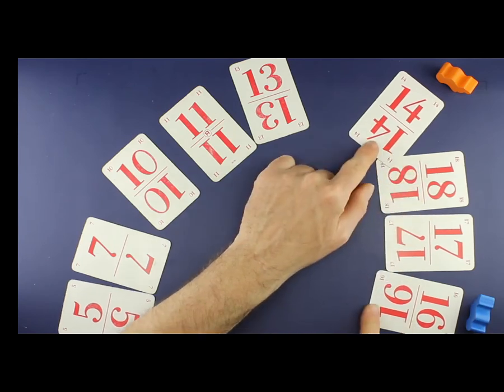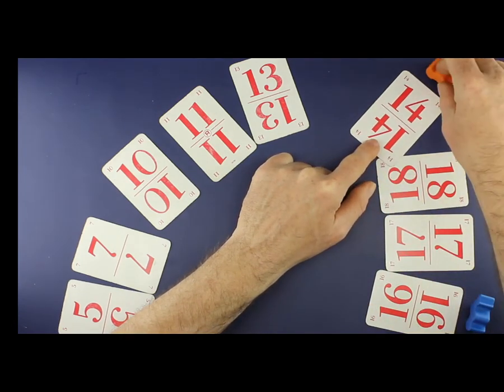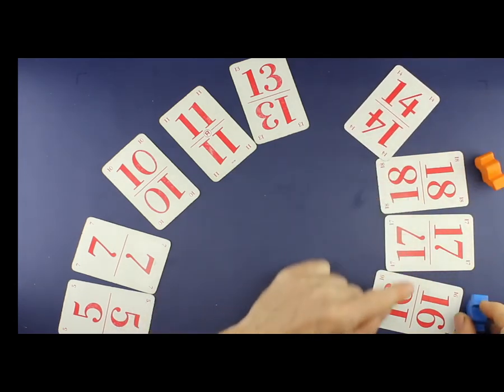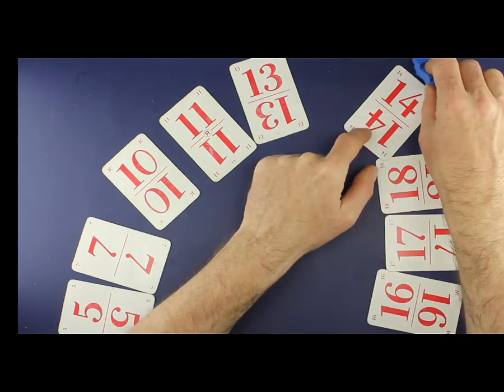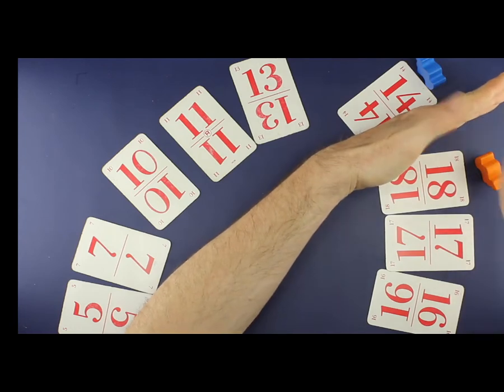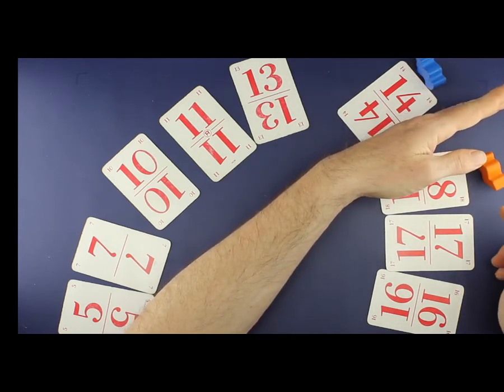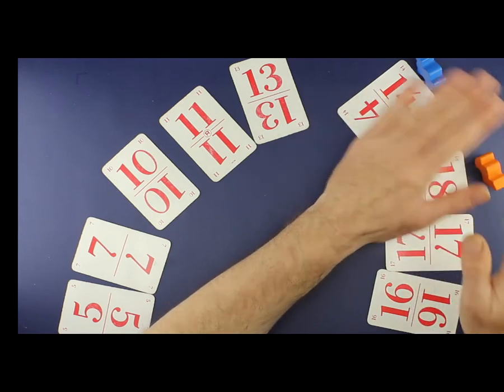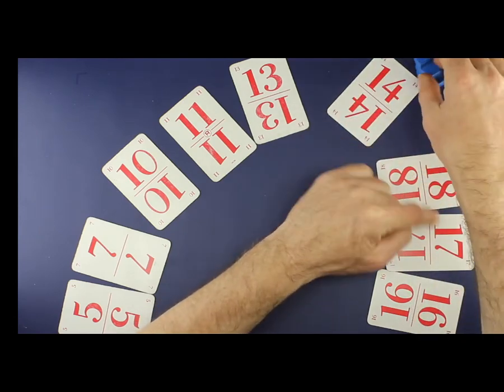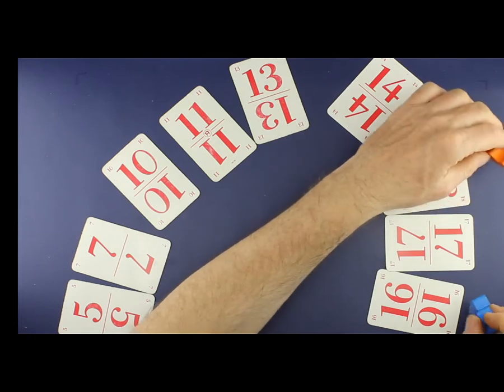The pivot is 15, correct position, incorrect position, correct position, correct position, correct position. They crossed, so let's split. To the left only 1 card, so nothing to do, it's ordered. And to the right 3 cards, so we have to do something.